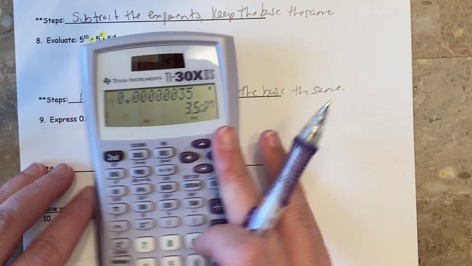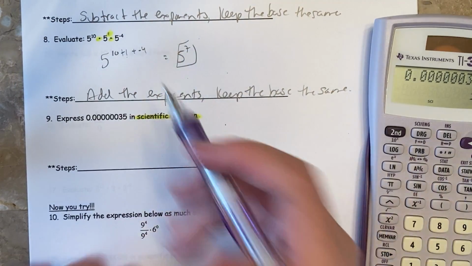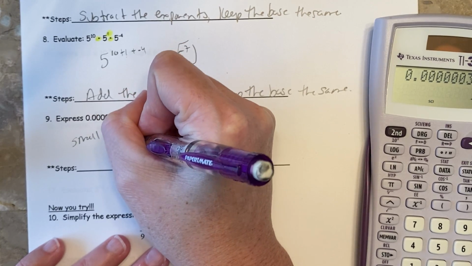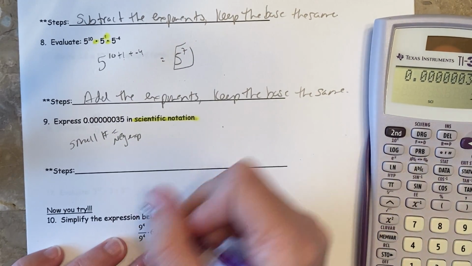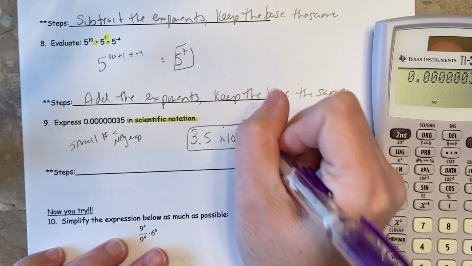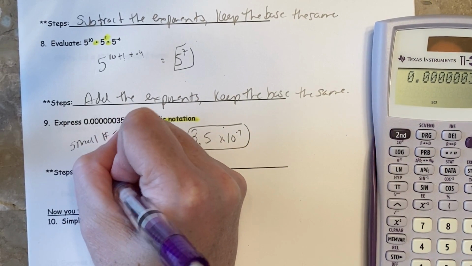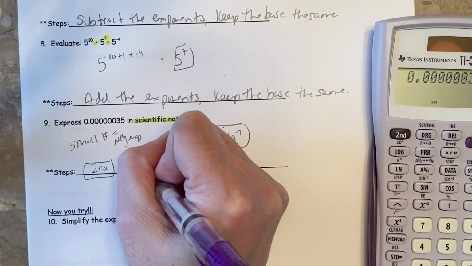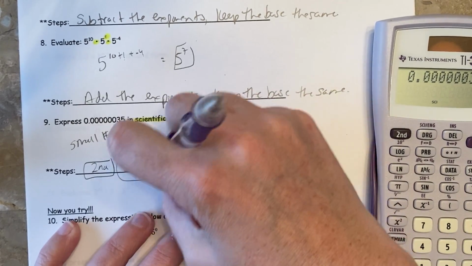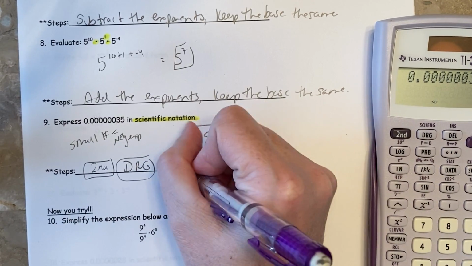You should have a negative exponent because you have a small number, or like a decimal, equals negative exponent. And that answer was 3.5 times 10 to the negative 7. So I'm just going to write our calculator steps, second DRG, and move over to SCI.